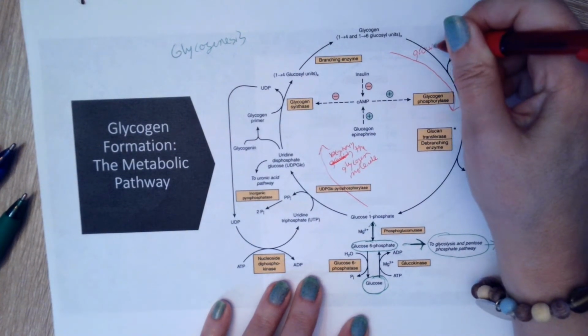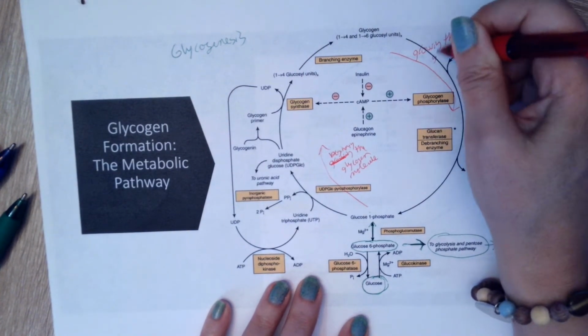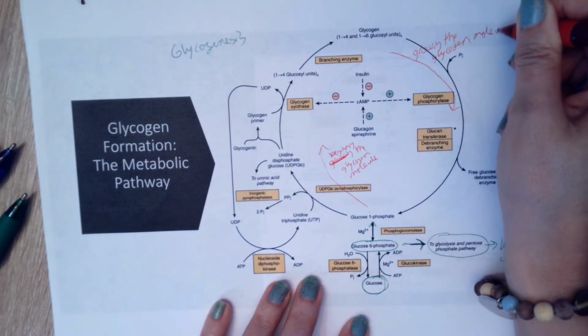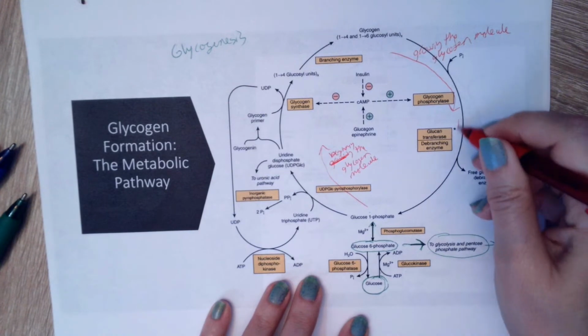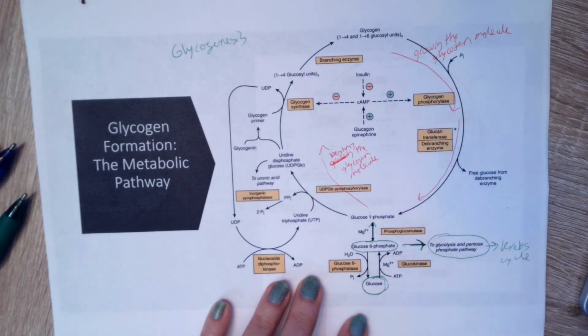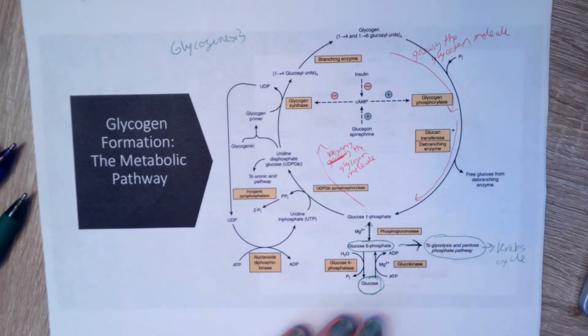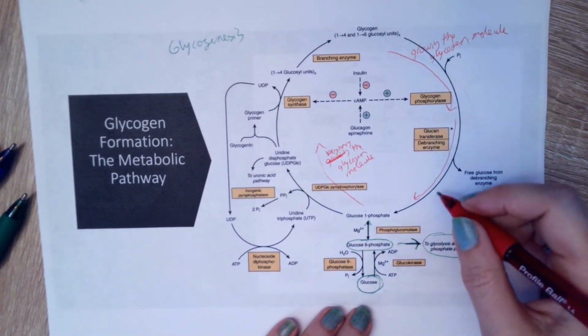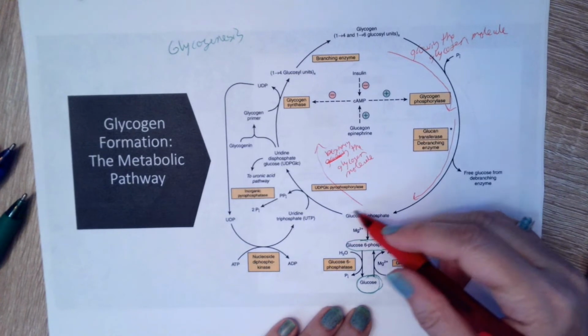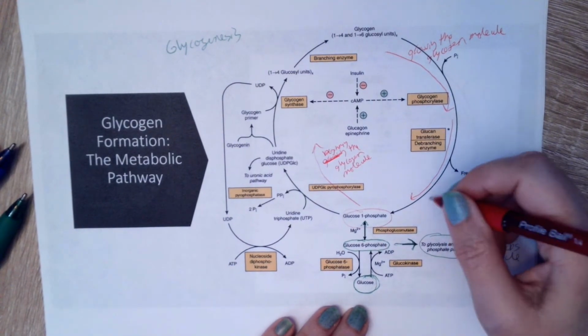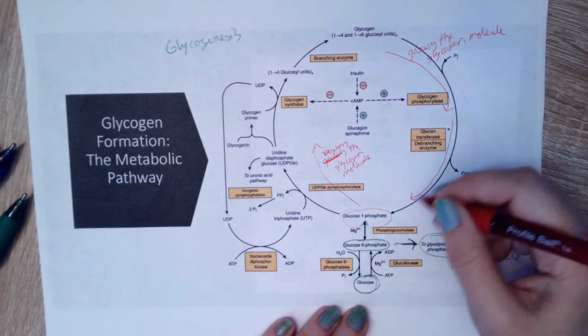We're not breaking it down yet, we're growing the glycogen molecule. And then as we go down this way, then we're returning right to the beginning. If we're returning to the beginning, then that means we're breaking it down. We're going back to glucose 1-phosphate. We're breaking away the glucose from the glycogen.